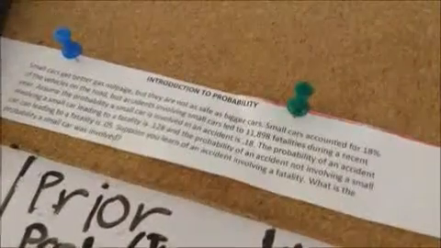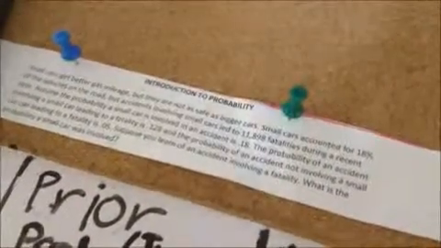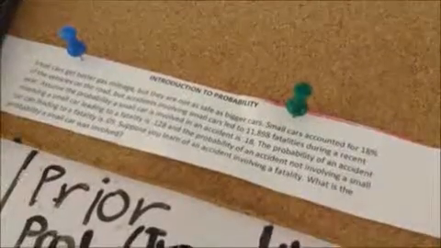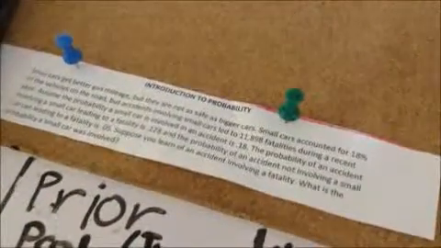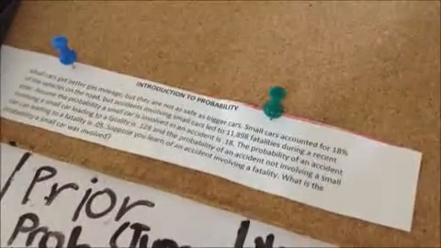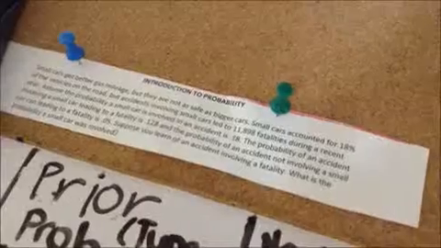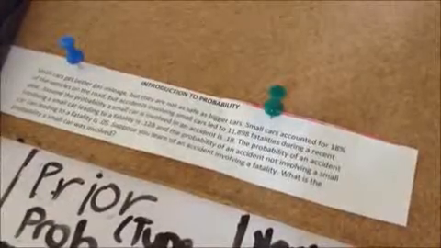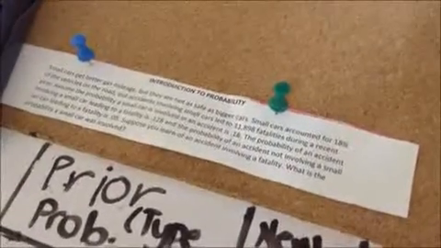Introduction to probability. The problem is, small cars get better gas mileage, but they are not as safe as bigger cars. Small cars accounted for 18% of the vehicles on the road, but accidents involving small cars led to 11,898 fatalities during a recent year. Assume the probability a small car is involved in an accident is 0.18.